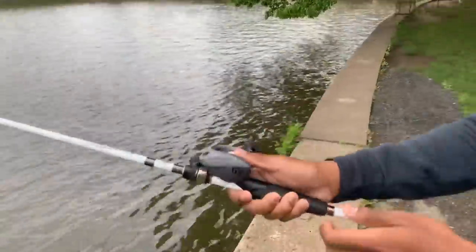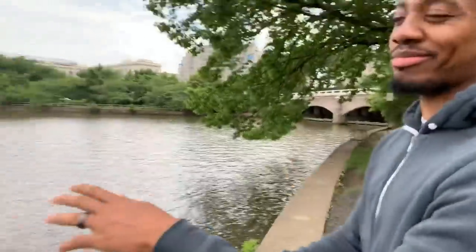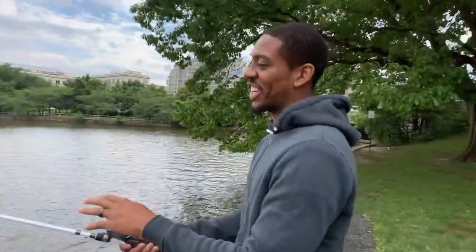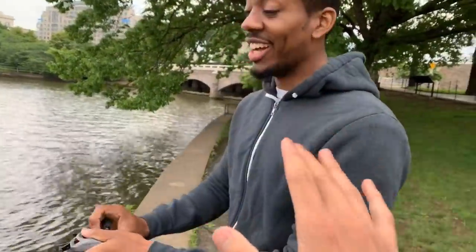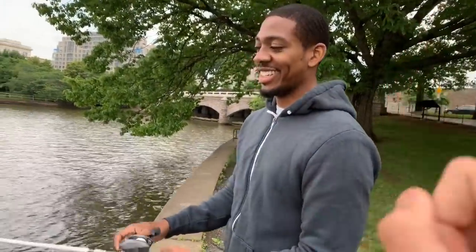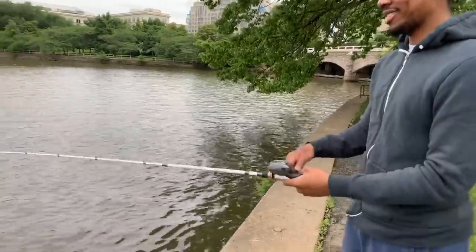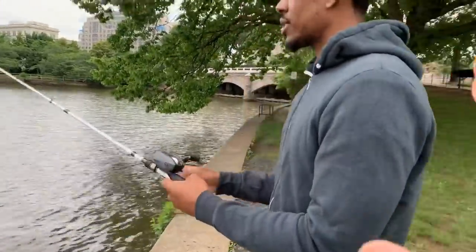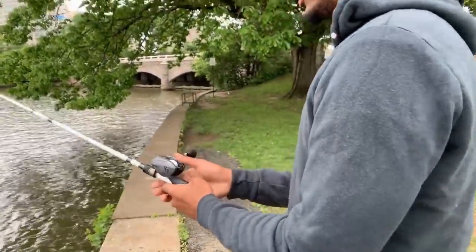Did you backlash? No backlash, but it didn't cast very far. That's because you had your thumb on the whole time, right? You were controlling the bait the whole way, and your thumb is not yet educated, but you didn't backlash. That's key. So go ahead and do it again. Just try to loosen up a teeny bit on your thumb, but the key is you're not backlashing.